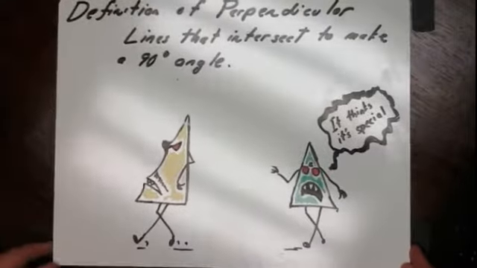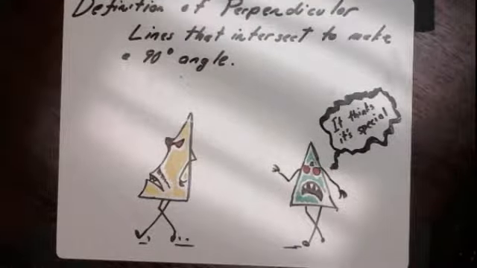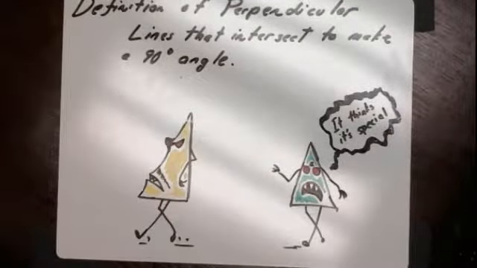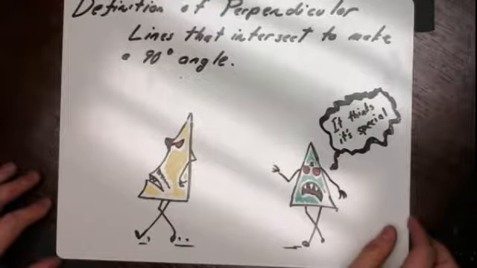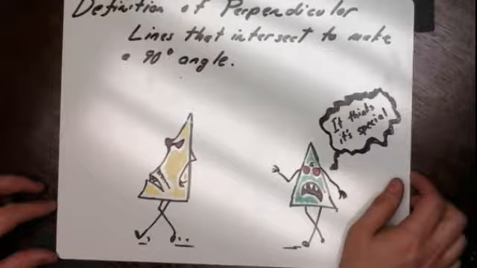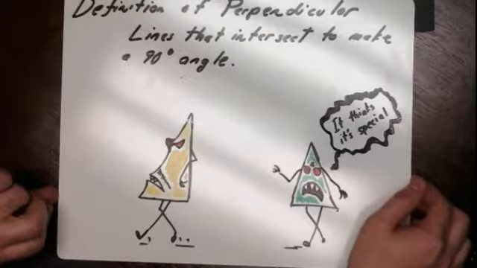So, the definition of perpendicular, it's a fancy word for just saying lines that intersect to make a 90-degree angle. So when you have perpendicular lines, you're making a 90-degree angle. That's it. Okay? The word is sometimes more intimidating than the actual concept. So let's take a look at how we handle this.